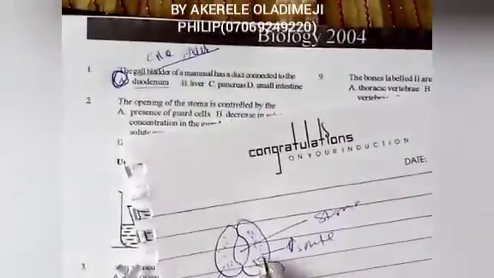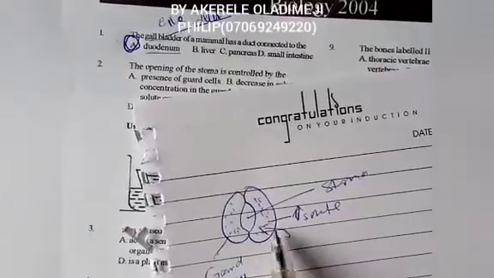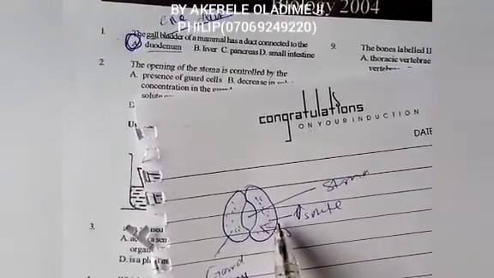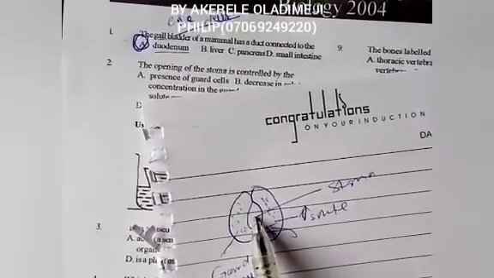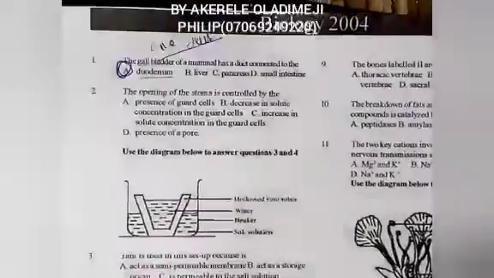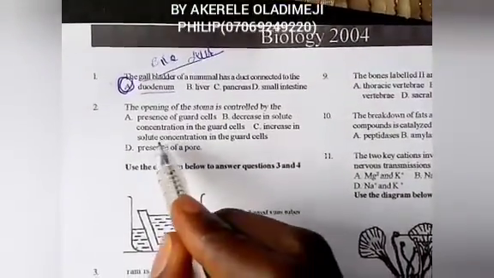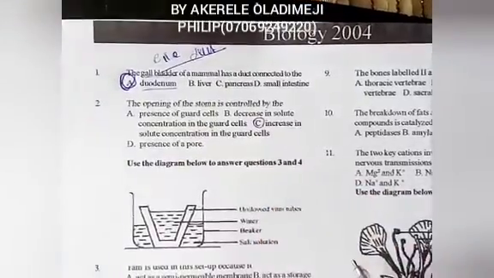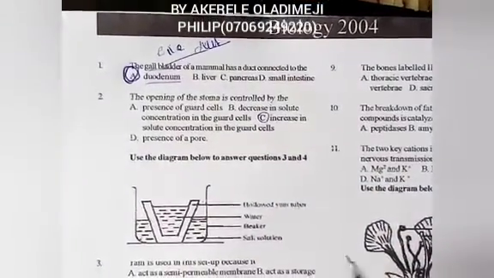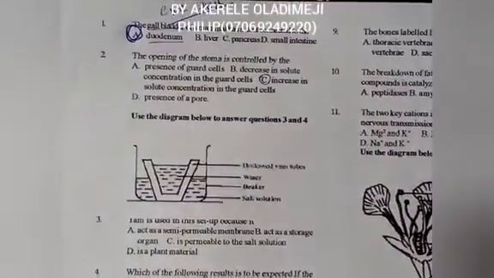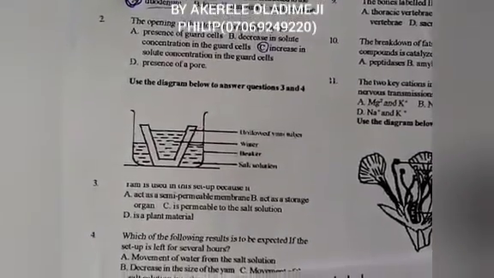When there's increase in solute here, it will cause water to flow in by osmosis. Then when that happens, it will stretch, then this place will open. So the answer to that question is C, which is increase in solute concentration in the guard cell. All right. Now use the diagram below to answer question 3 and 4.